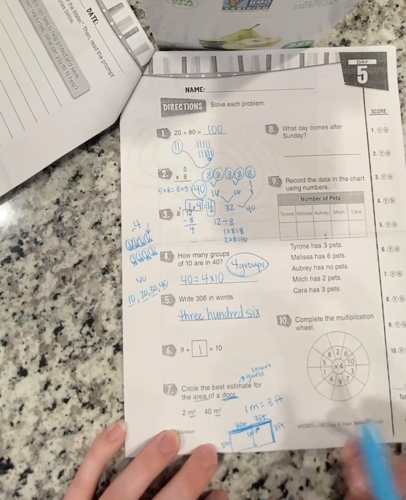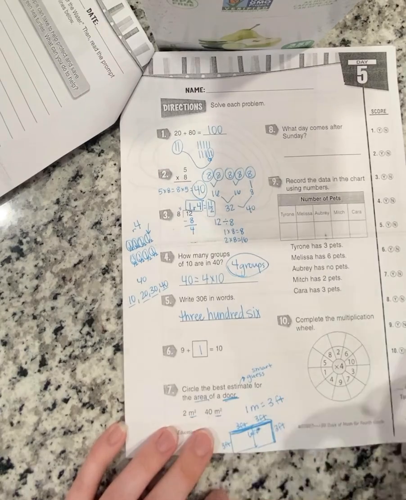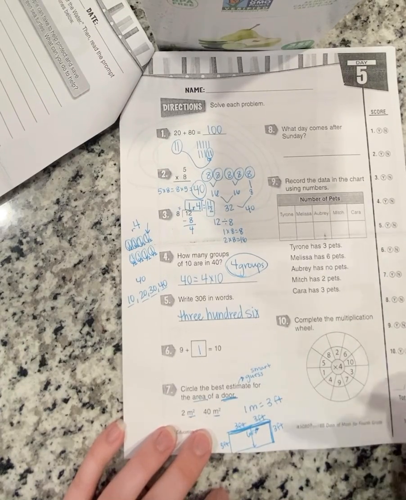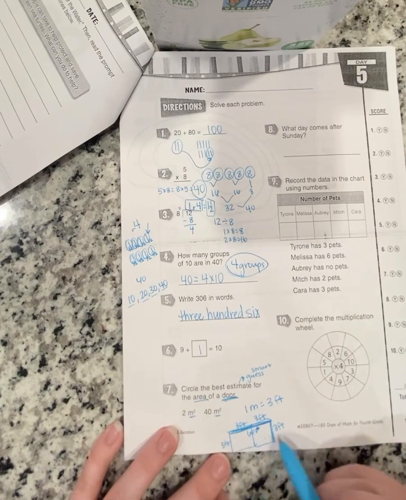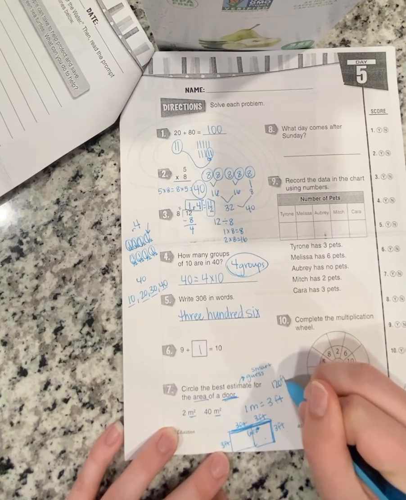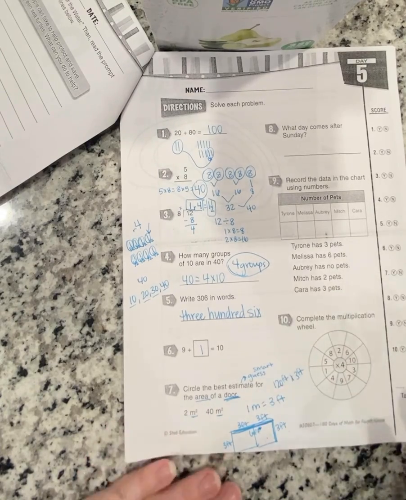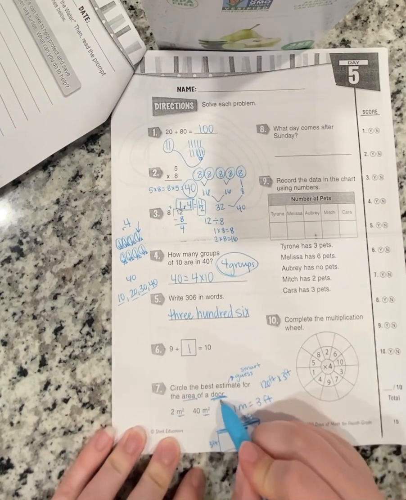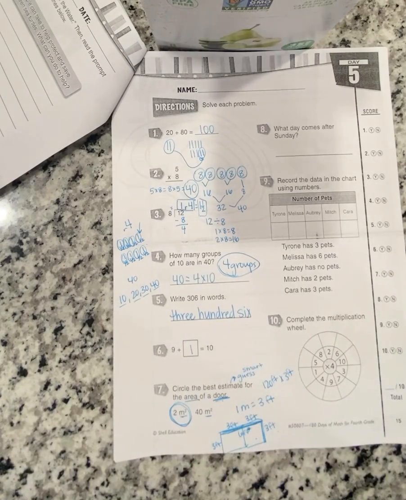And if it's 40 square meters, I'm so sorry, I'm getting my words mixed up, then we would have to draw 40 of these, which would be 120 feet by 3 feet. So which one would most closely be the area of a door? 2 square meters.